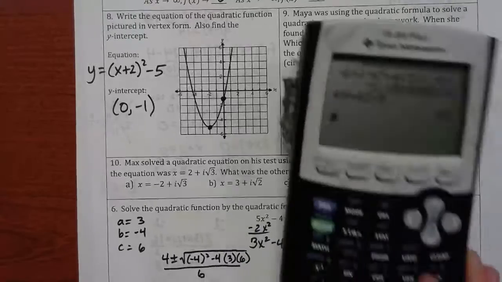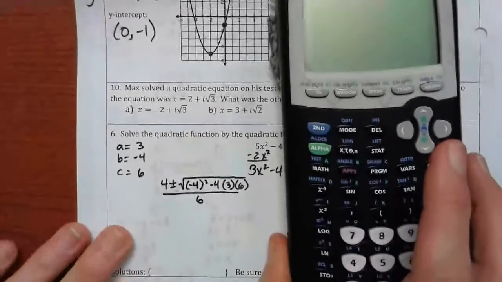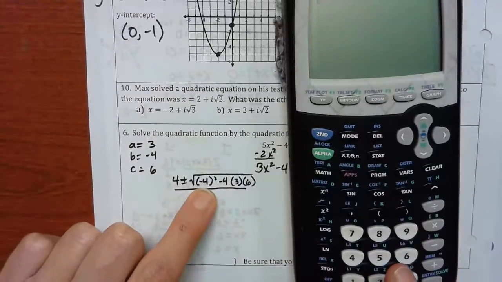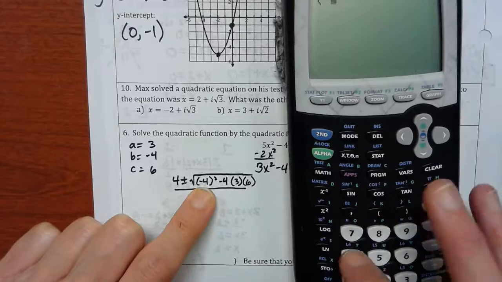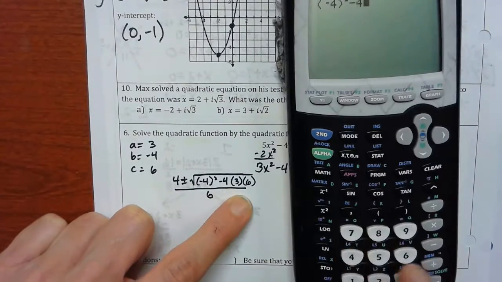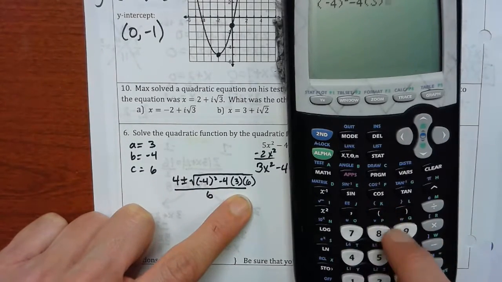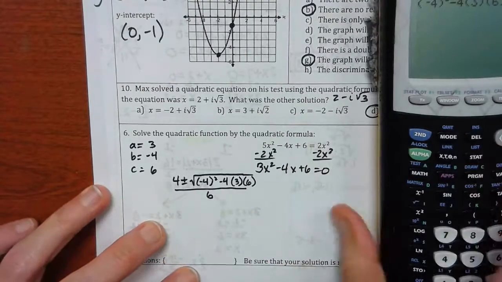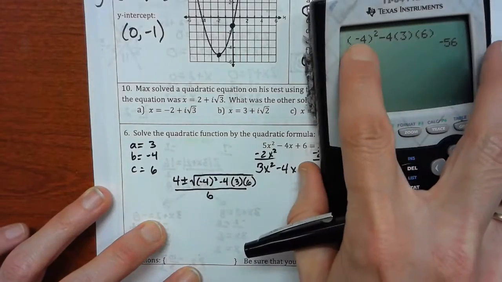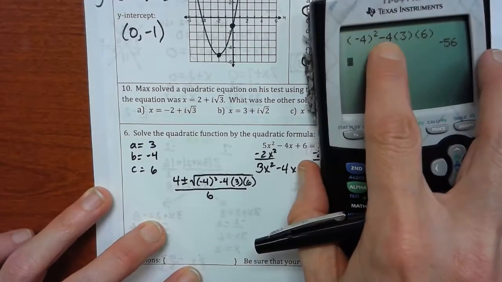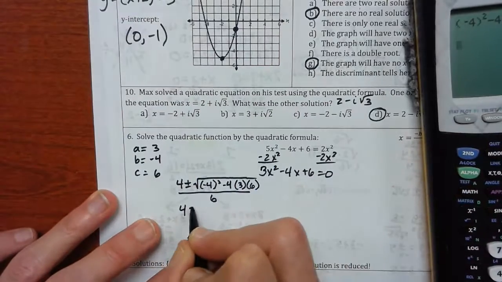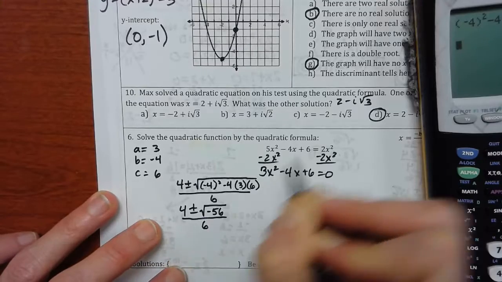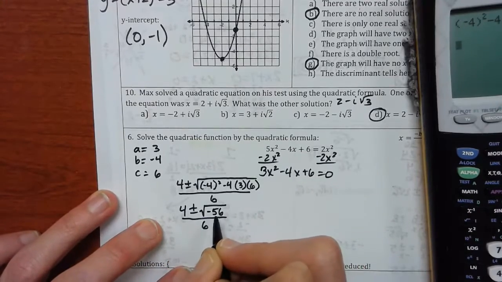Okay. So I'm going to be putting this into the calculator just as it is written on this paper. So just what's under the radical here. So I'm going to do -4 squared minus 4 times 3 times 6 and see what the output is. -56. So in my next line, now be careful, you have to know the difference between a negative and a minus for this. -56 is going to replace this because that's the discriminant. Now right now, I know I'm going to get two imaginary solutions because the discriminant's negative, but I'm going to simplify it.